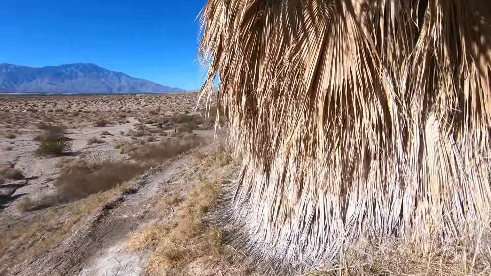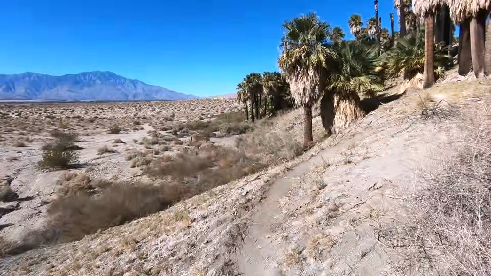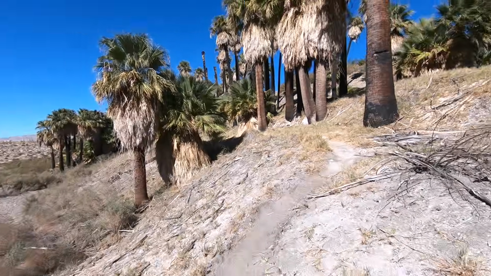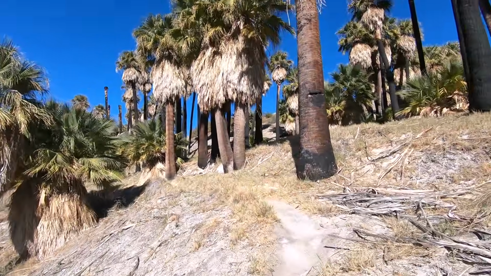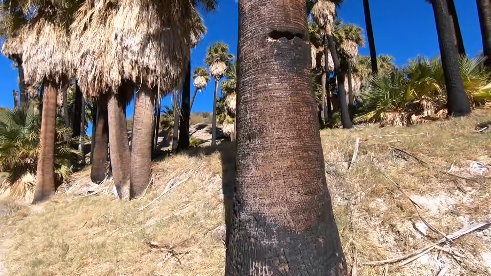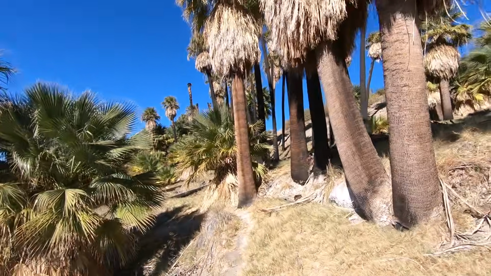The trail soon climbs the scarp into the palm trees. Follow it as it twists and turns through the trees to get a good sense of what it's like to be inside a palm grove. You'll see a variety of trees of all ages and sizes. Many of the taller ones are black after being singed from small natural fires that have occurred over the years.